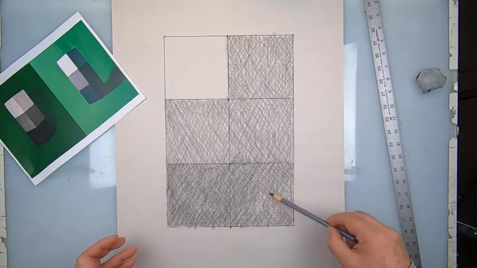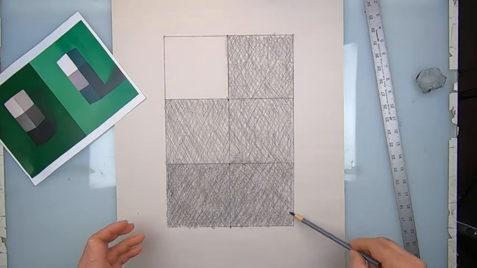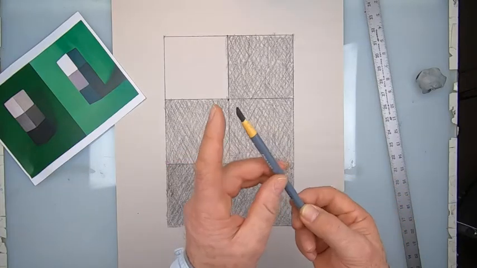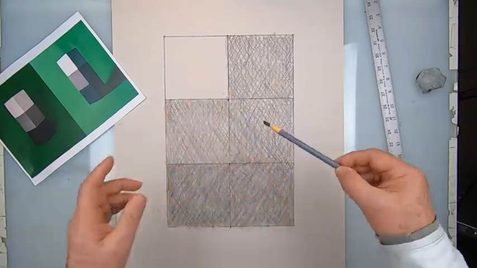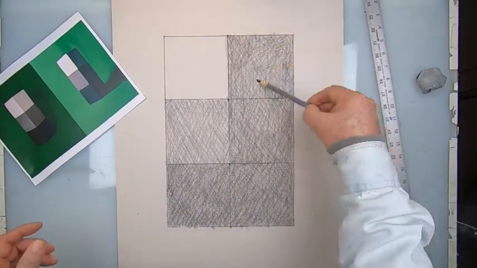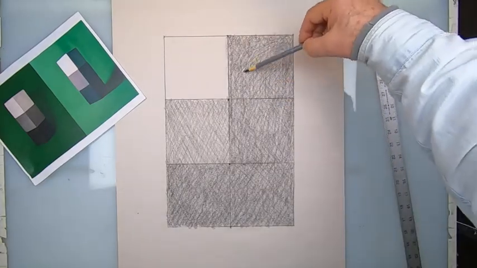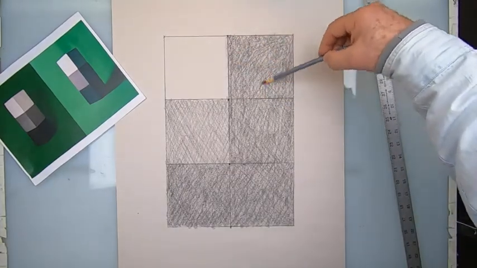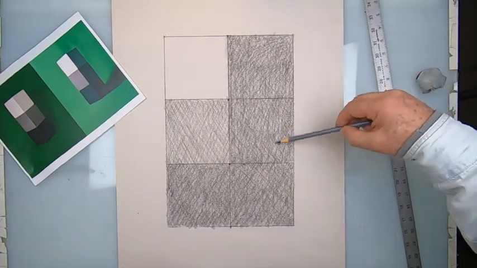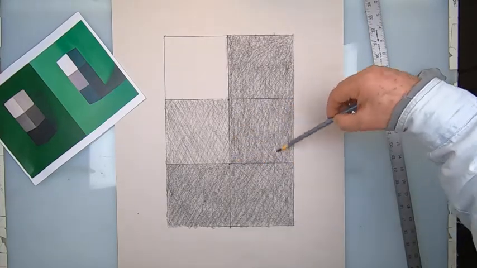Just gliding the pencil, gliding the pencil. I've developed a nice angle for good coverage. Changing my angles, creating a smooth effect, gliding the pencil, developing the values slowly. The idea is to not overcommit any one value.